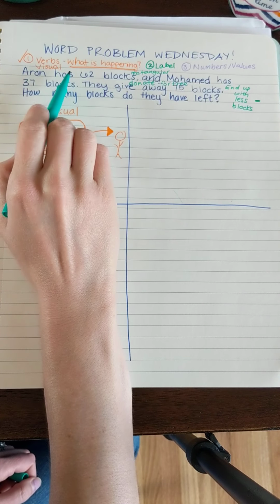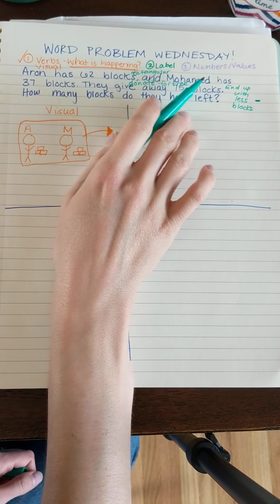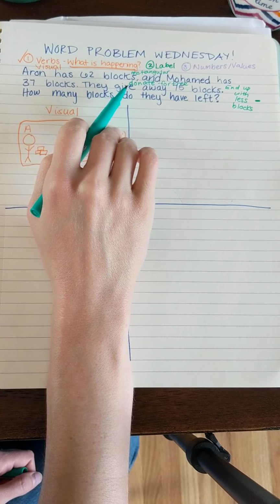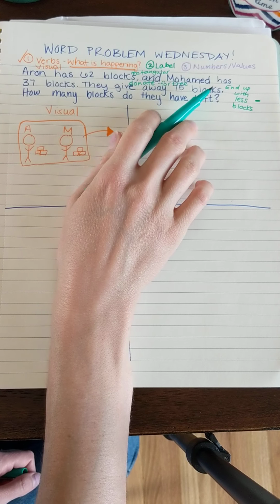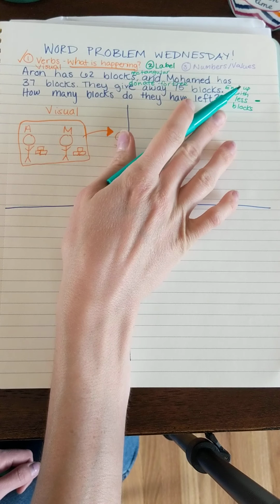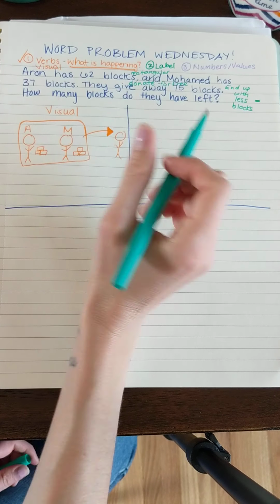Okay, all right, so now I'm going to talk to myself. I'm going to say it over. Aaron has some maybe rectangular blocks and Mohammed also has some. They donate some blocks to someone else and that means they end up with less blocks.